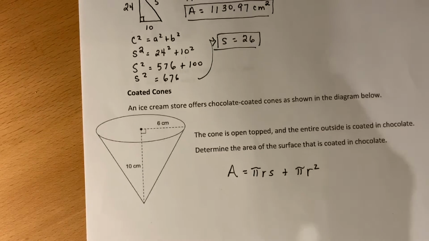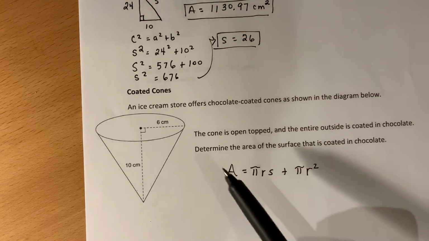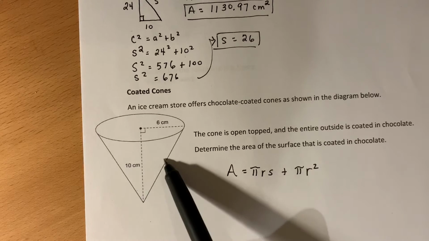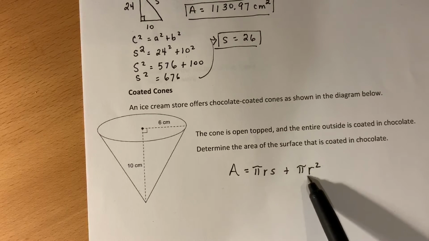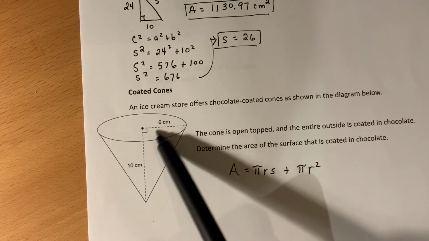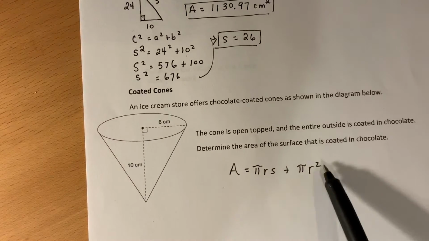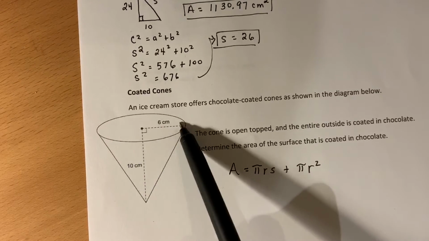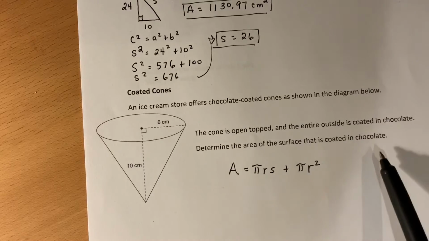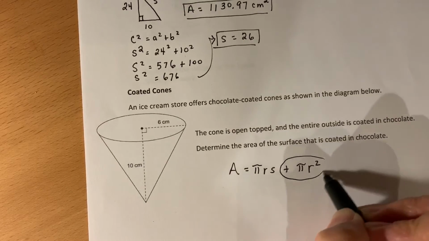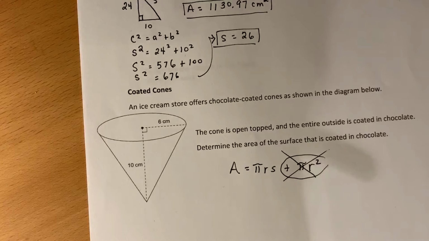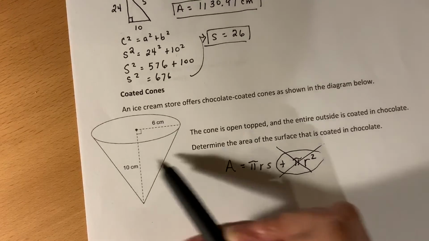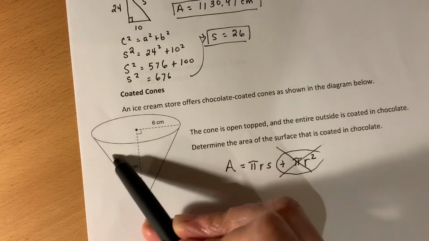Remember, surface area is the area of all the faces. So this part here of the cone is called the lateral surface. And this part here is the top of the cone, because pi r squared is a circle. Now, if there is no top to this cone, if they've taken that top off, I do not include this in my surface area formula, because remember, the top is open. So this is the part, this lateral surface around the cone.